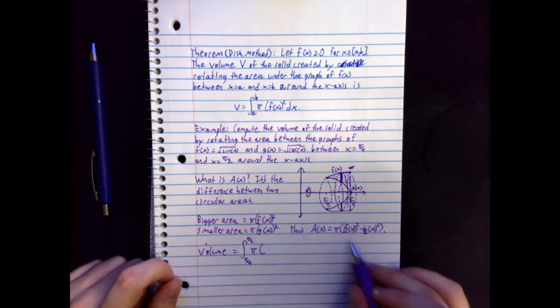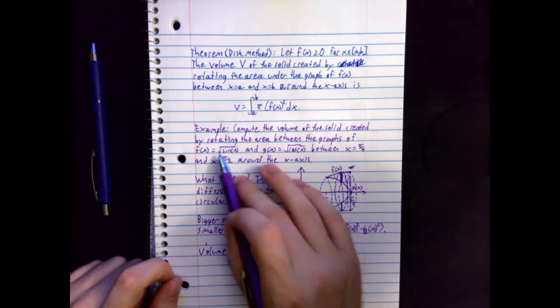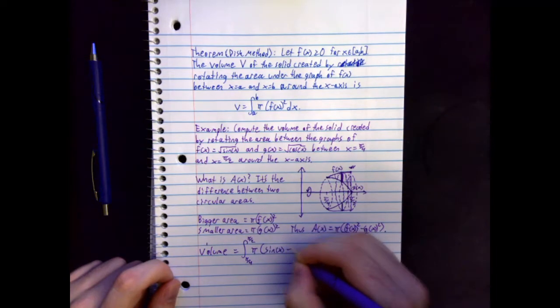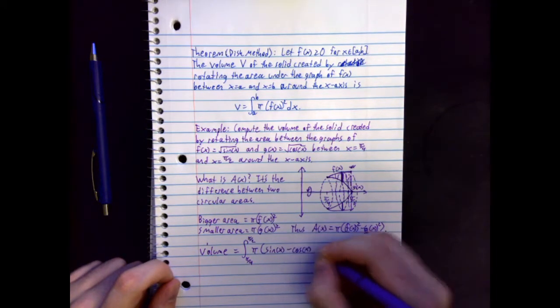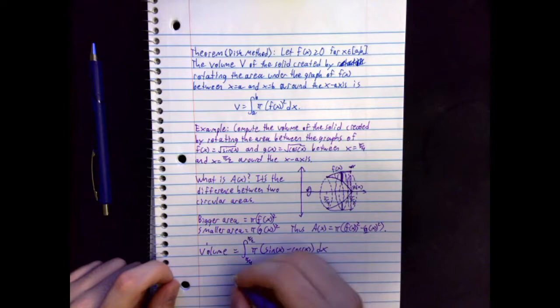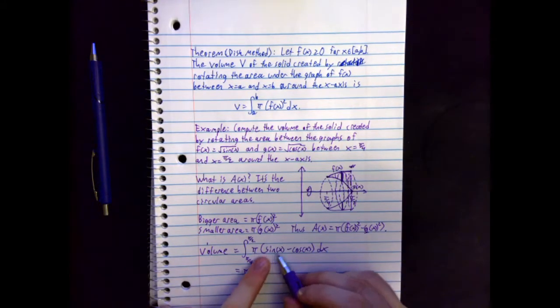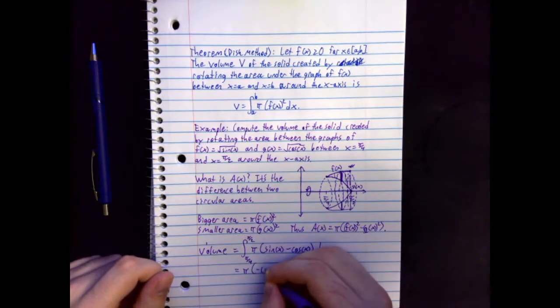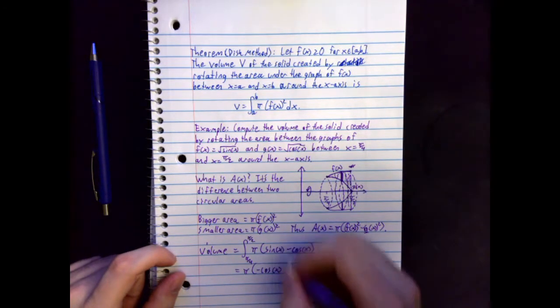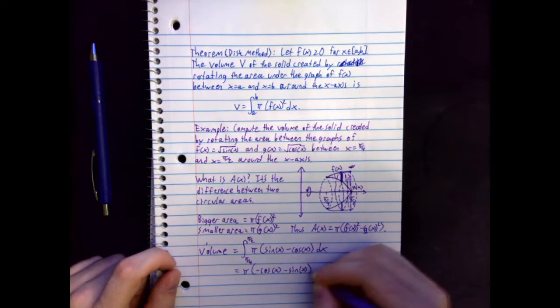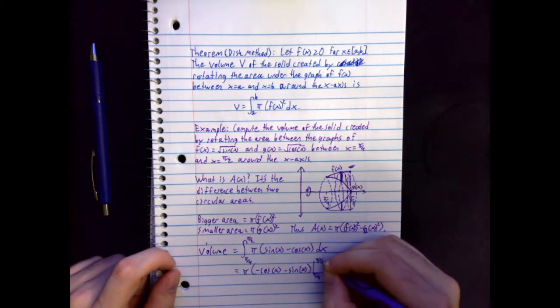So this is going to be the square root of sine of x, but squared. So this is just going to be sine of x minus cosine of x dx. And now we just perform the integration. So we have a pi. Sine of x integrates to negative cosine of x. The antiderivative of sine of x is negative cosine of x. The antiderivative of cosine of x is just sine of x. And then we evaluate that from pi over 4 to pi over 2.